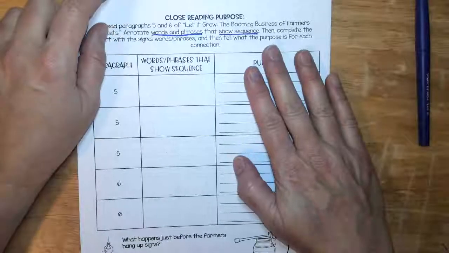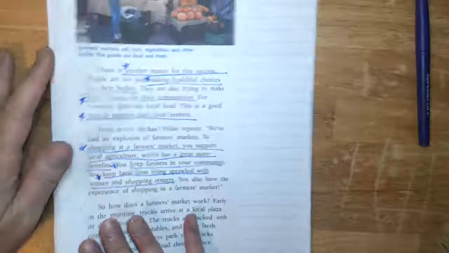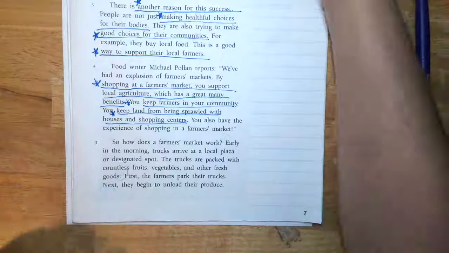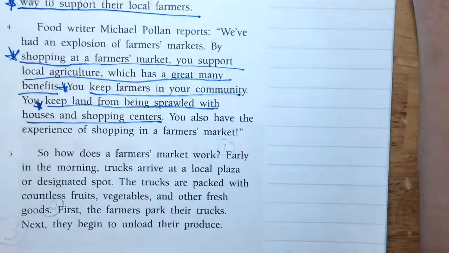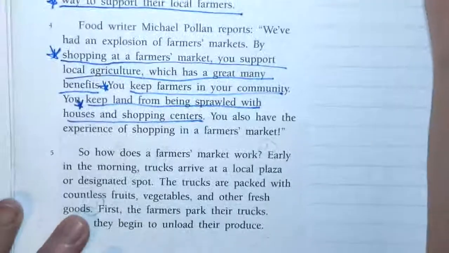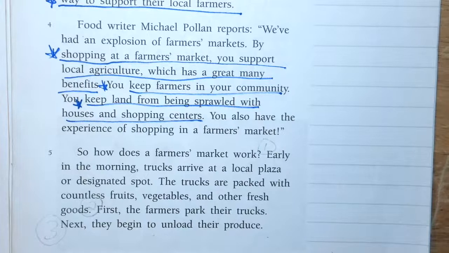So set this worksheet aside and let's reread paragraph 5 on page 7. So remember, we are going to keep our eyes and ears open for words that list sequencing. And in this book, when we annotate sequencing, we list them by numbers and circling them.